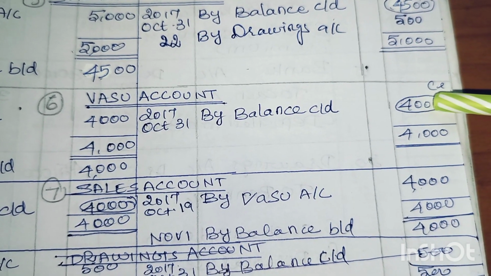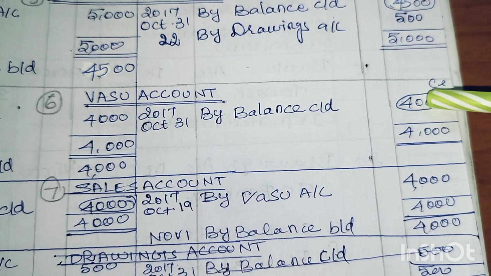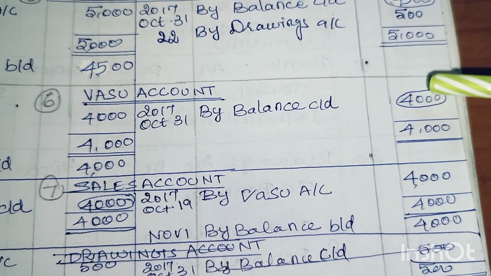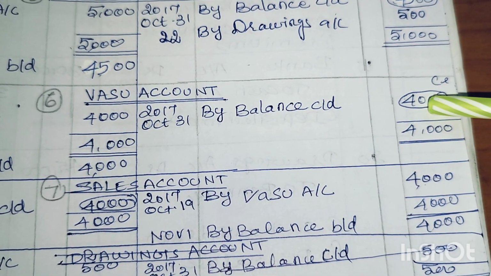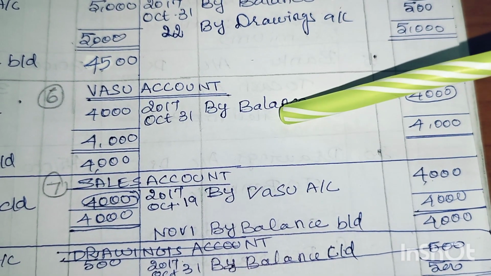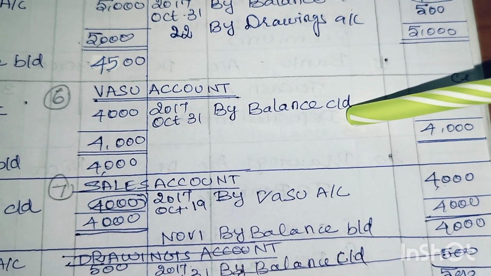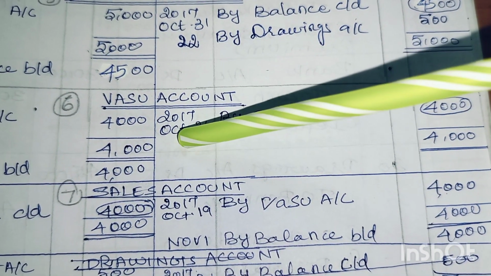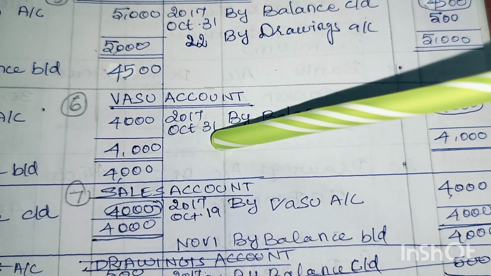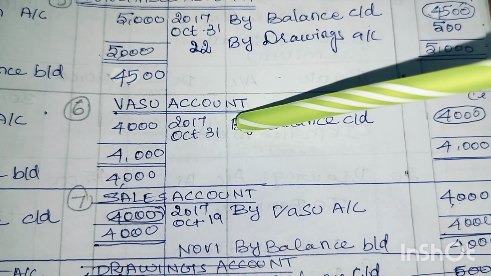Credit side has the lesser value. How much rupees? 4000 rupees. So we have to enter that difference amount in the amount column of the credit side. Then balance carried down is entered in the particular column against the difference, and in the date column the last day of the accounting period is entered, that is October 31. This is the closing balance of the Vasu account.